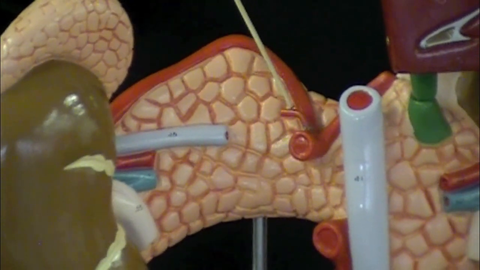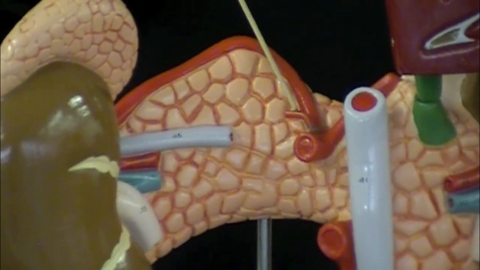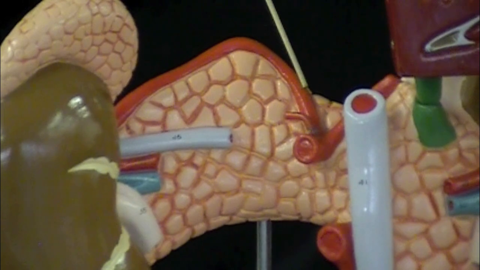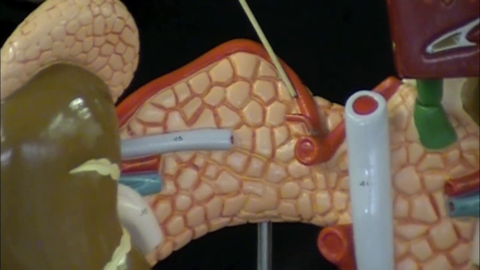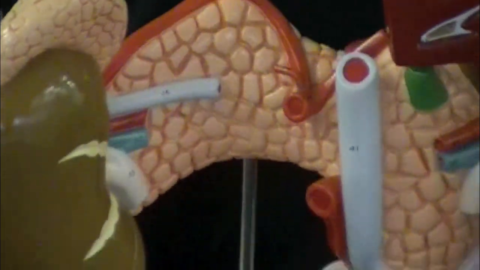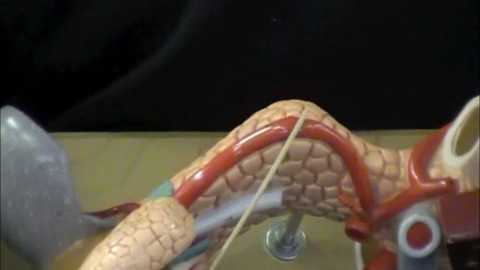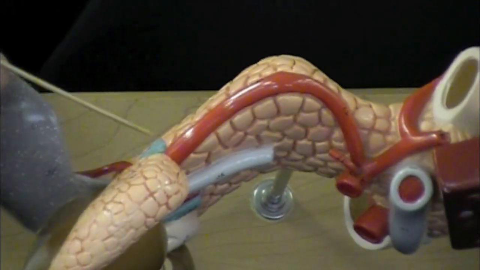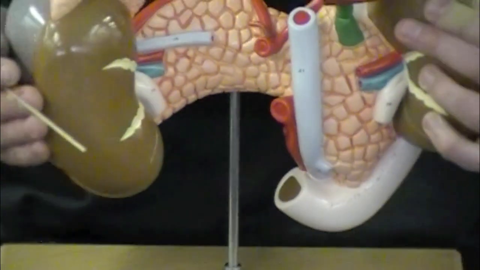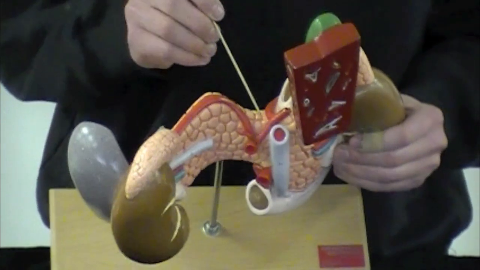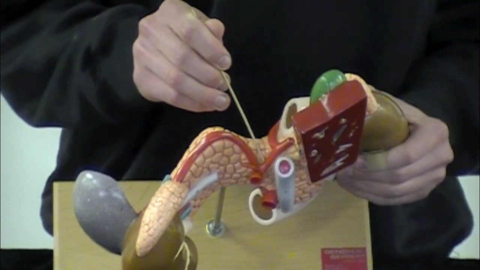So this first one coming off is going to be the left gastric. Then this artery coming off, going over to our spleen, is going to be our splenic. So I'm going to turn this up so you can see our splenic artery running all the way over here to the spleen. Okay, so I flip this up. And this last branch coming off here is your common hepatic artery.